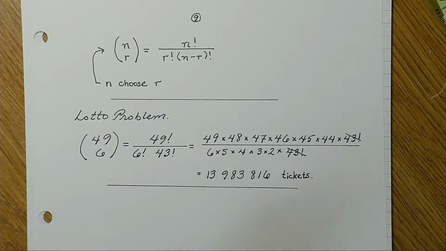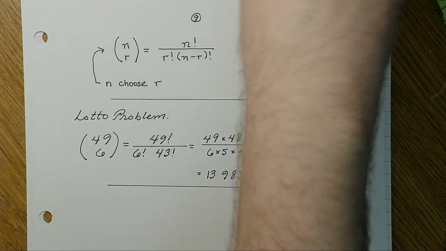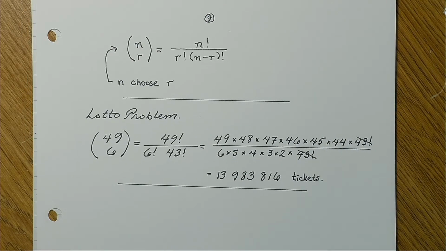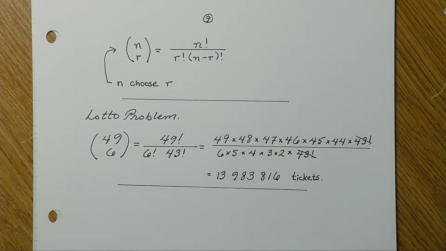Okay, so what's kind of different than what you might have seen in previous courses or in high school is that we have done a combinatorial proof.